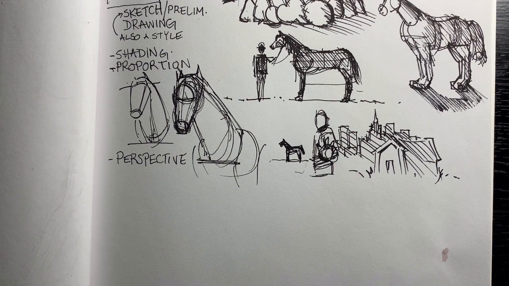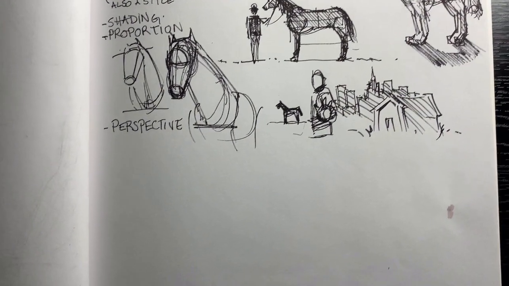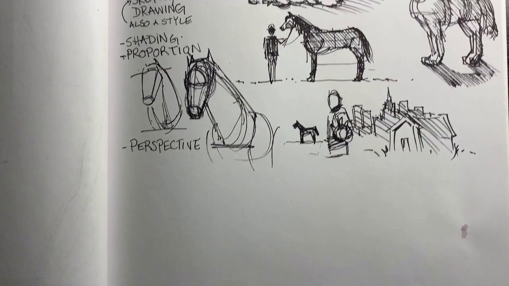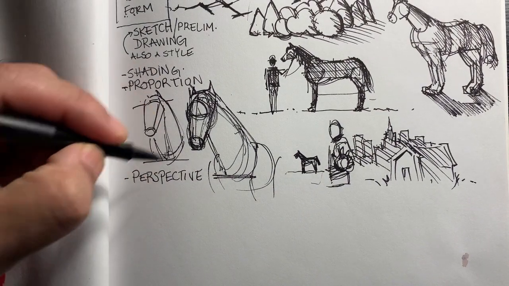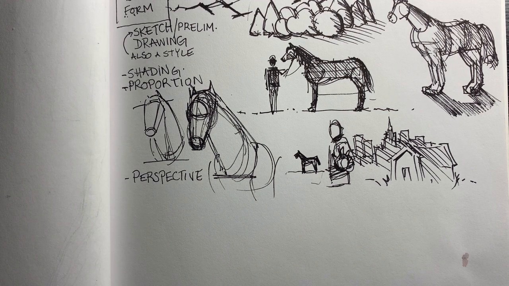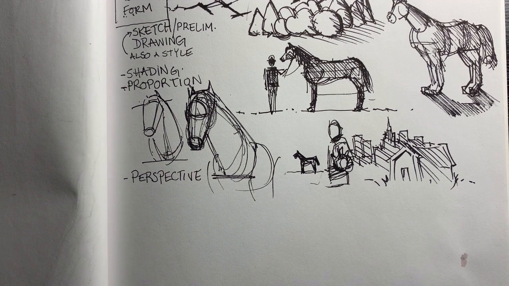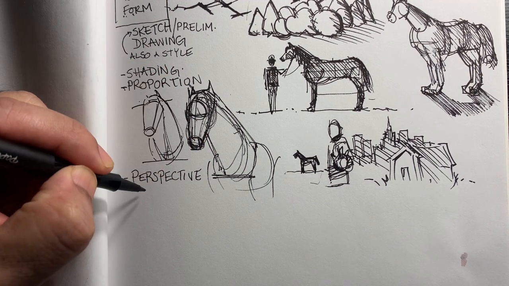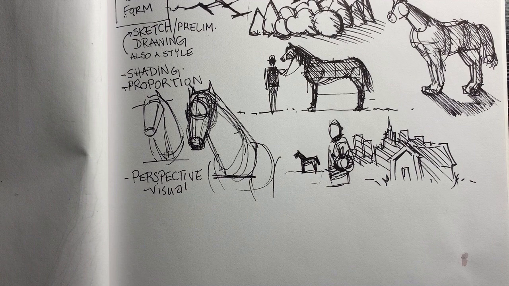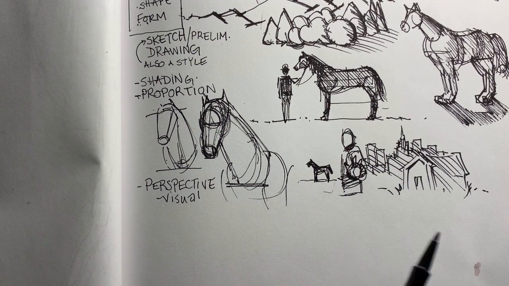Well, this 10 minutes is starting to wind down. I'll do some more just to wrap up, maybe fill out this page here. So that's the basic perspective. Call that visual perspective, meaning it's not based on any kind of rule, it's just based on what you see.